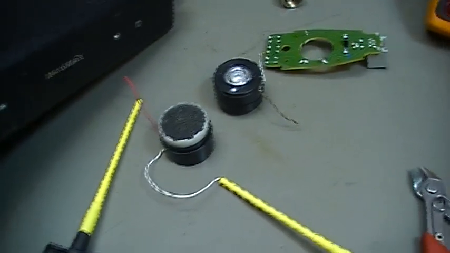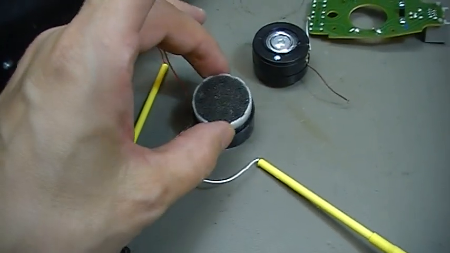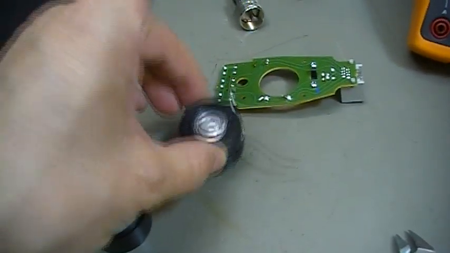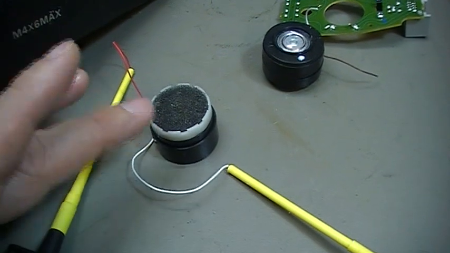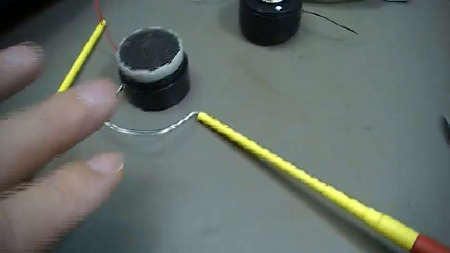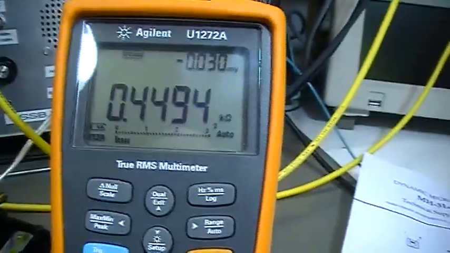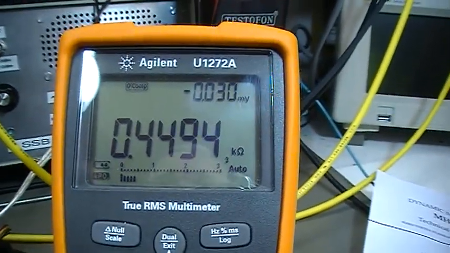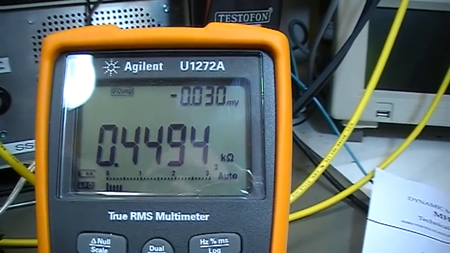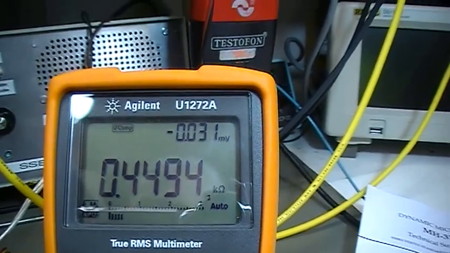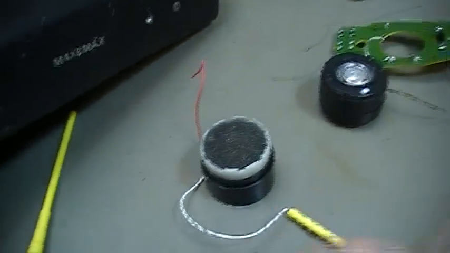Just to prove it, I have here a different dynamic capsule. This is the one out of our MH31, and this is another one. Have a look, it is hooked to the meter, and what we can see here is a resistance of approximately 450 ohm, and that is what I already expected.